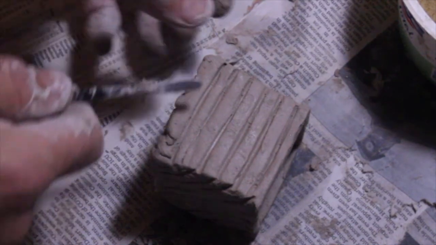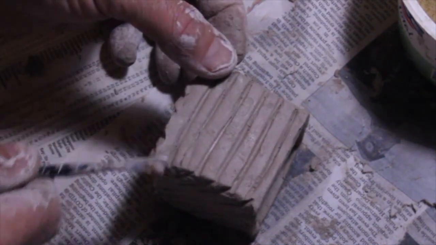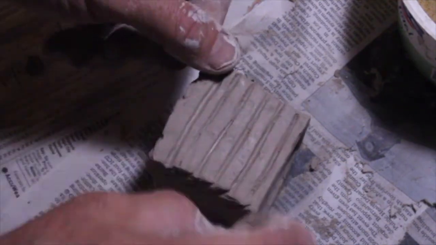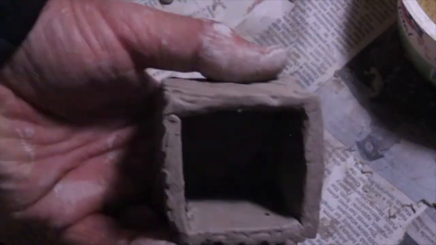This is a little messed up here, so I'm going to remove a little bit of material. All right, you've got it cleaned up. I think that's looking good.